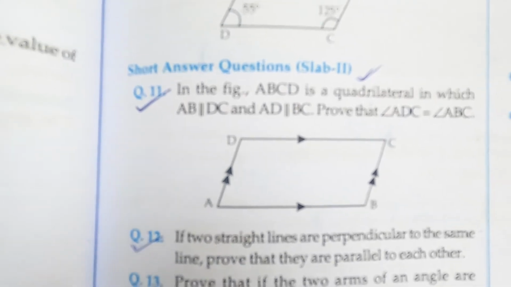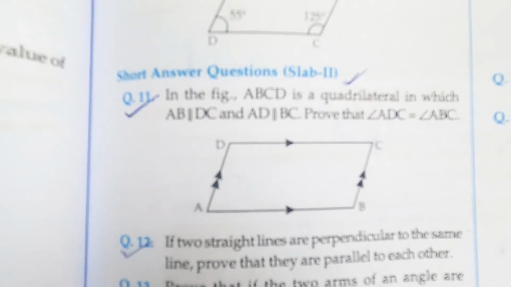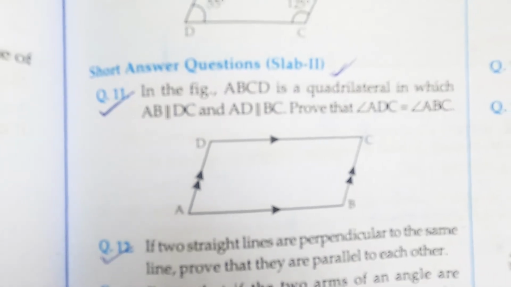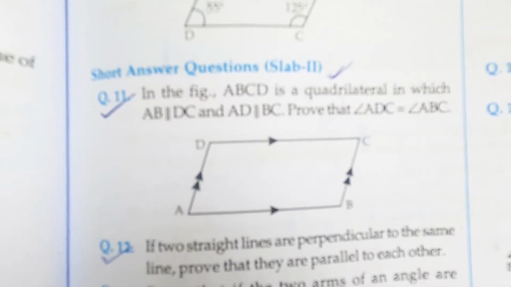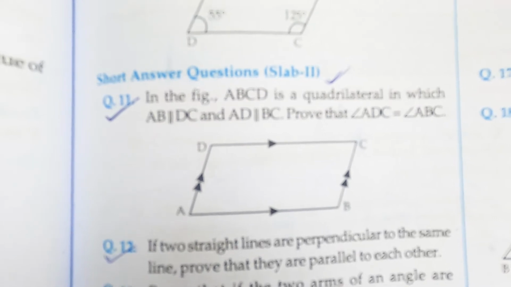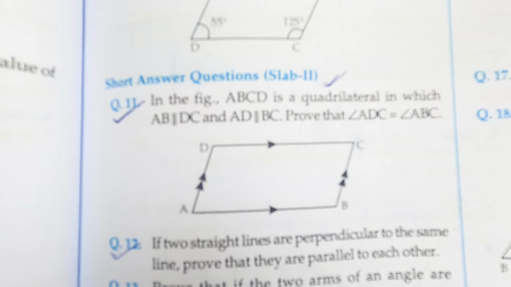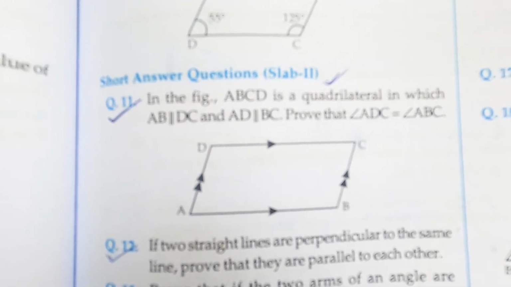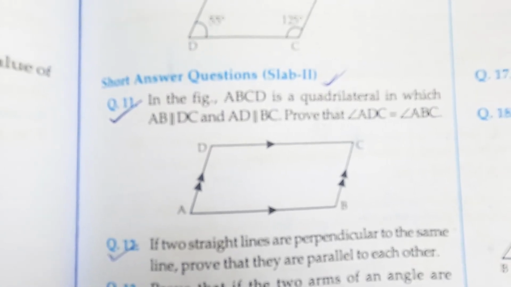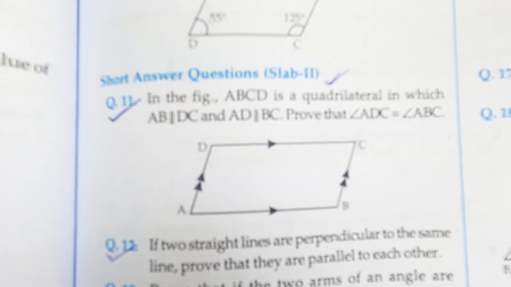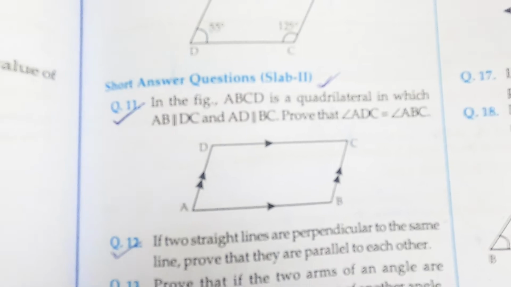All right. Question number 11, slab 2. So in question number 11, in the figure, ABCD is a quadrilateral in which AB is parallel to DC and AD is parallel to BC. So we have to show that angle ADC is equal to angle ABC. So let us solve this problem.